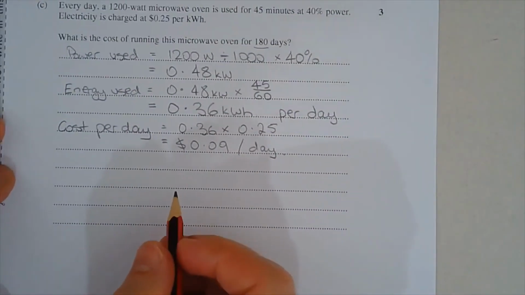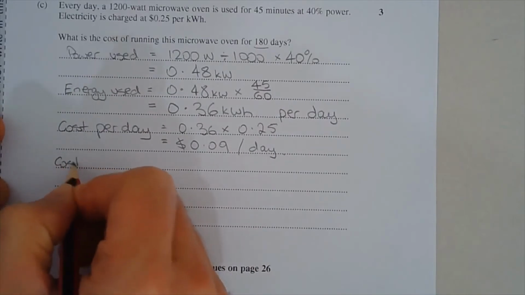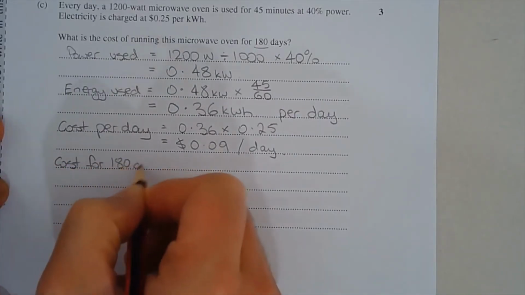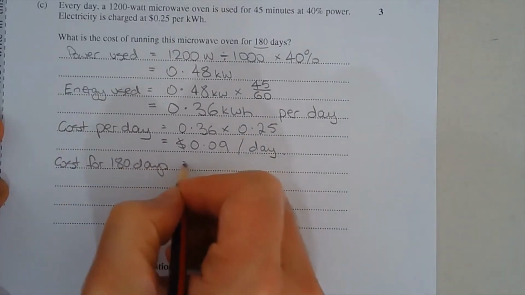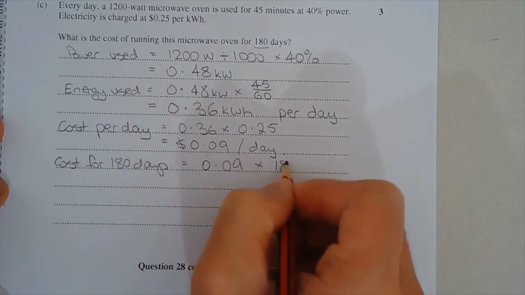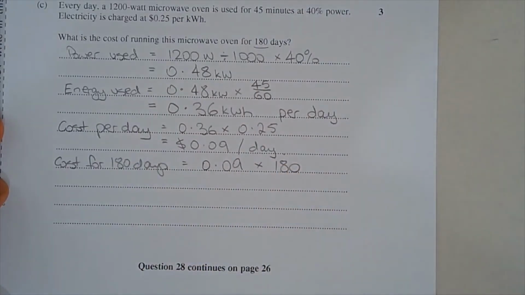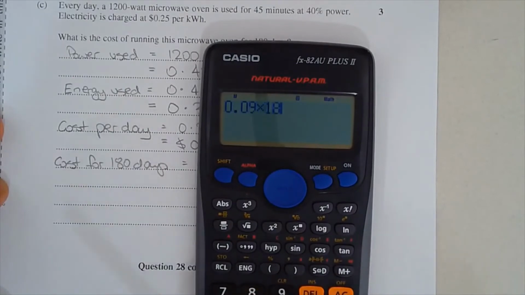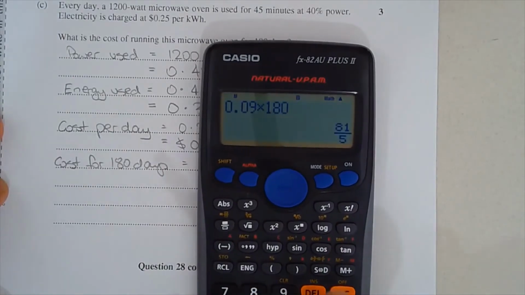And finally, the cost for 180 days is equal to the cost per day, 0.09, multiplying that by 180 days. So 0.09 multiplied by 180 days, and we get $16.20.